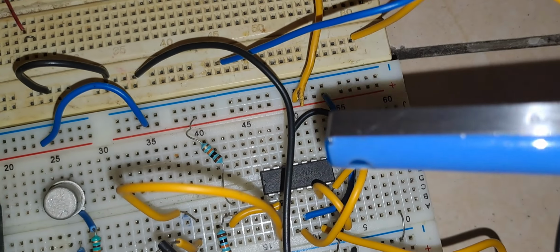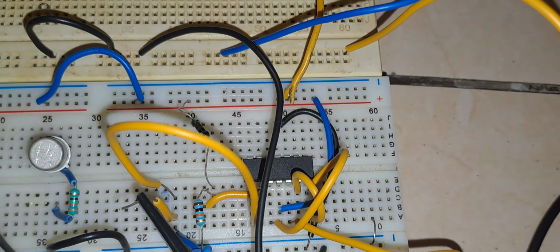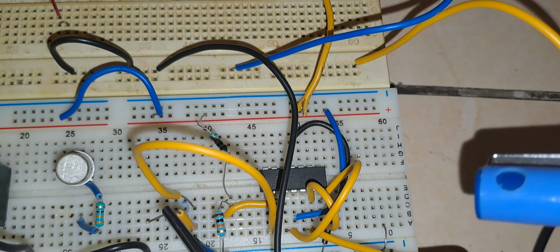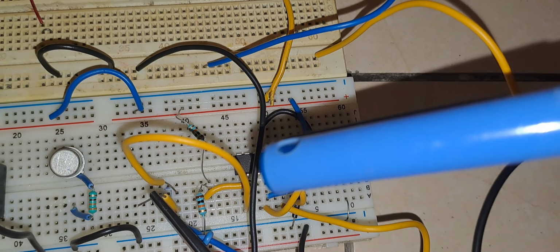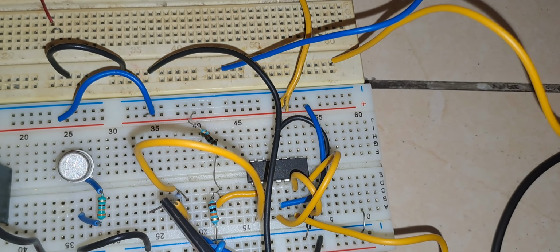You can see this is the LM324 quad op-amp. So one op-amp I am using as a unity gain buffer. I am using a unity gain buffer because I want to keep my data free from any distortion. I don't want any loading in the signal, that's why I am using a unity gain buffer. So after the unity gain buffer, the data is fed to another op-amp that is wired as a comparator. And the output of the comparator I am viewing in the oscilloscope. So let us see the results.